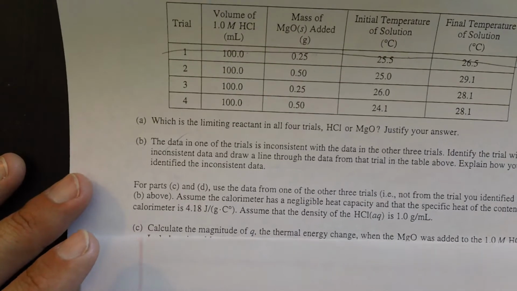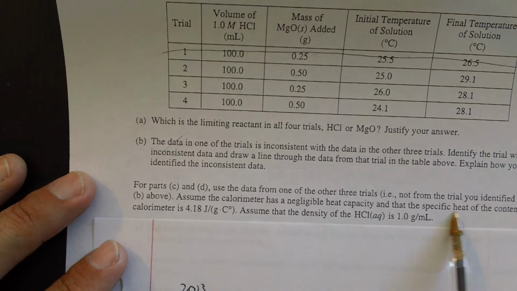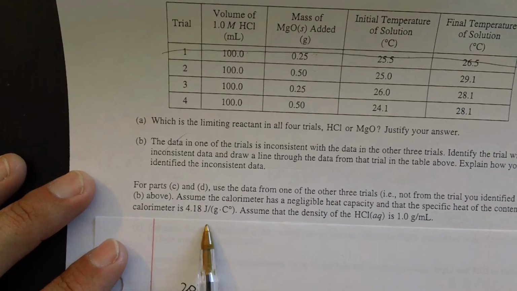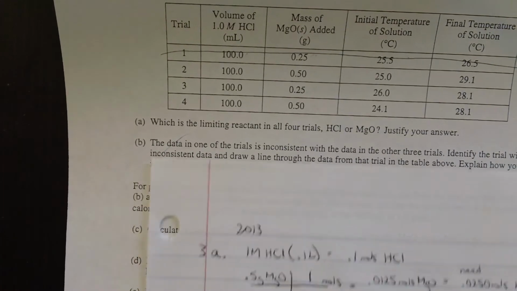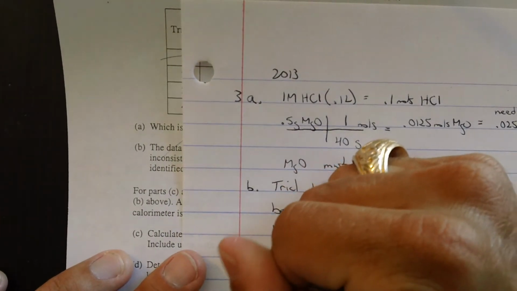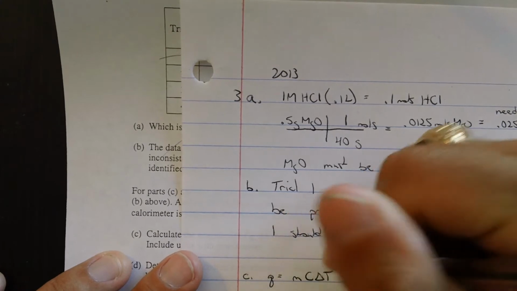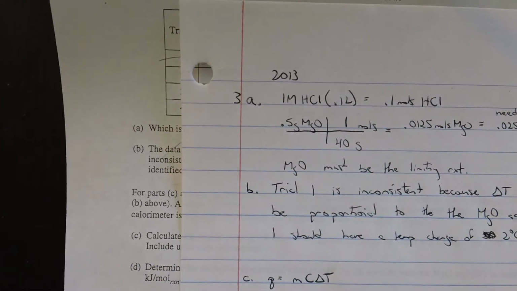And so here we go, we are off and running. That's the specific heat contents of the calorimeter is this. Perfect. HCl is 1. So on part C, it's Q equals mc delta T. We have the mass here.